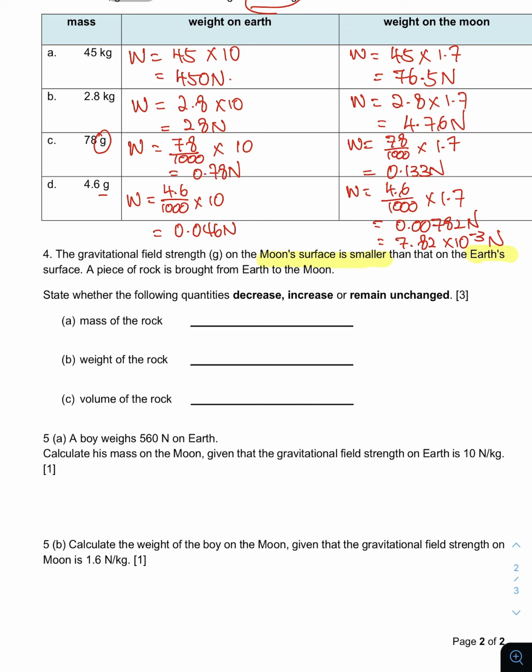So the first one is the mass of the rock. Mass, remember we said, is independent of the gravitational field strength. Mass will always remain a constant. So in this case, the answer will be remain unchanged. As I was marking, I realized some of you like to use your own phrase or your own words. The question specifically told us to use the word decrease, increase, or remain unchanged. So please follow the question, okay?